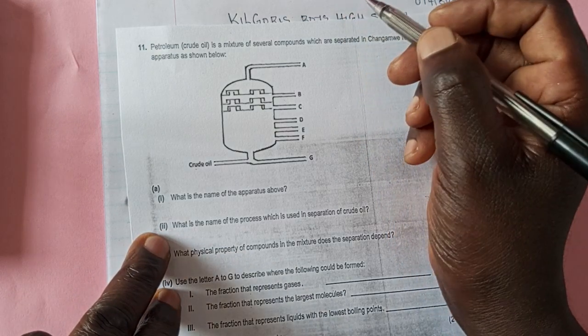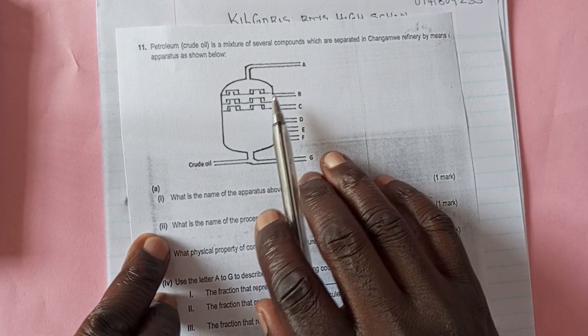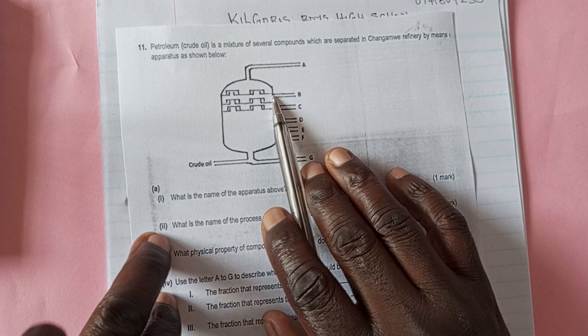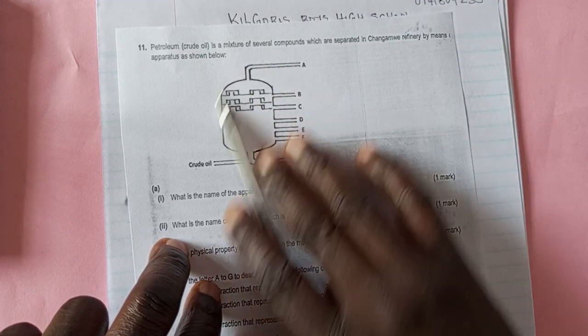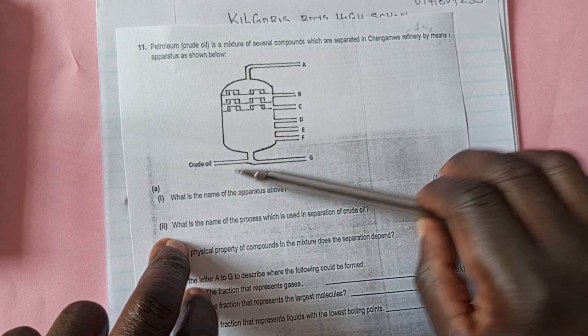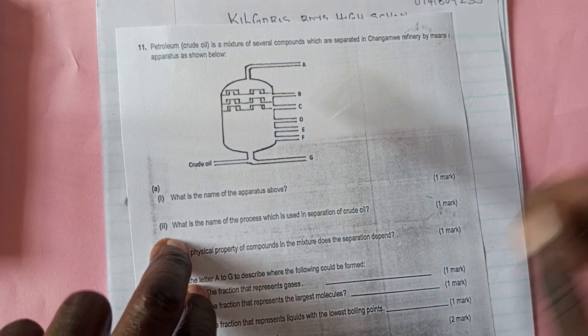So the major source of alkanes is crude oil. The components of crude oil are separated through fractional distillation. The whole process is the fractional distillation. The fractions obtained have various uses.